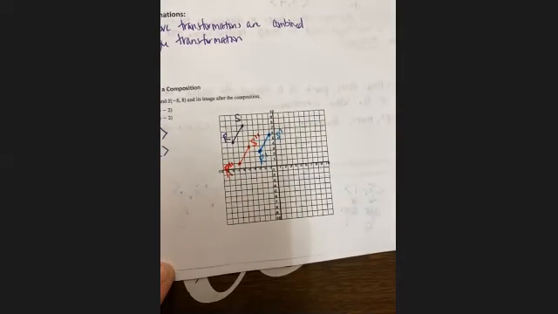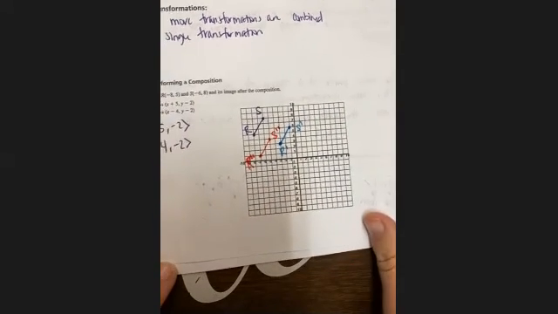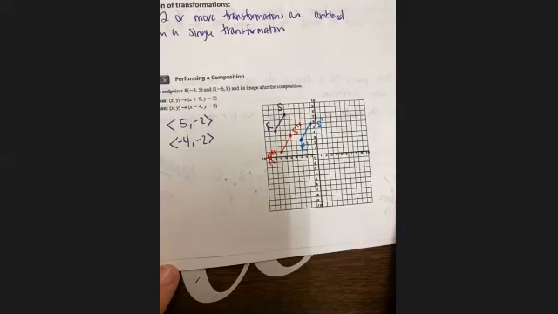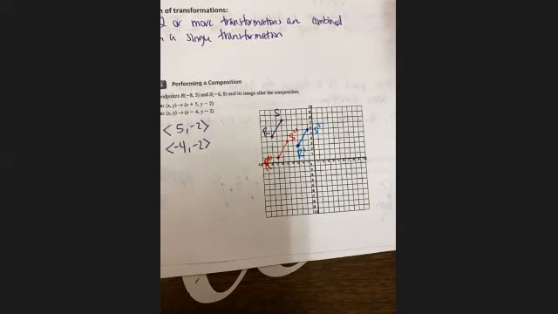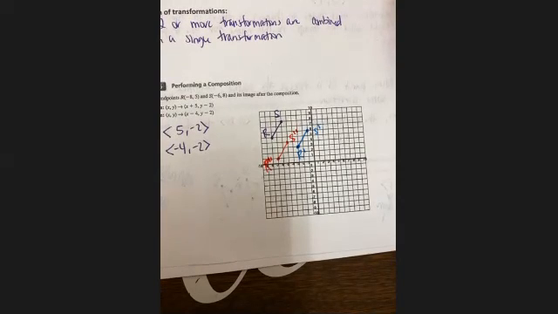R double prime, S double prime is technically my final answer there. That is the last of your notes for this one. So go ahead and do your assignment. Let me know if you have any questions.